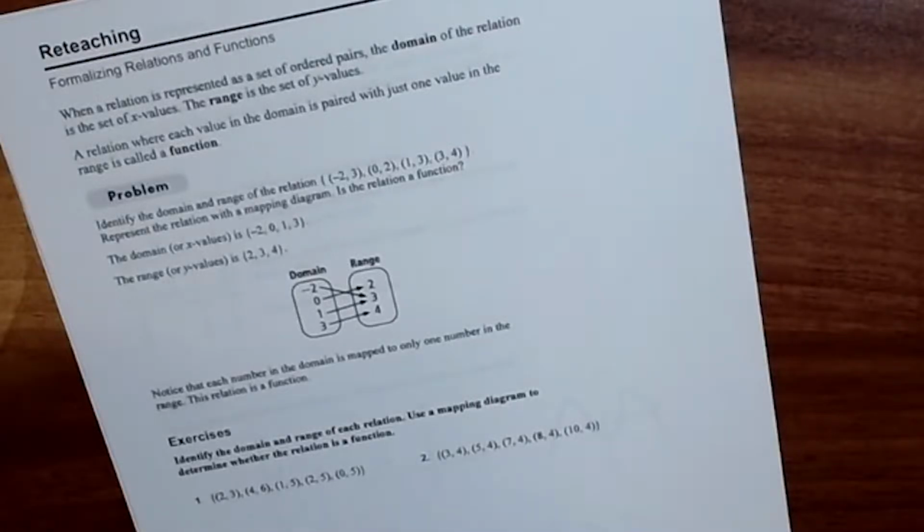Okay, so let's go ahead and take a look at the difference between a relation and a function. A function passes what we call the vertical line test. If you have one x value going to two different y values, it is not a function.